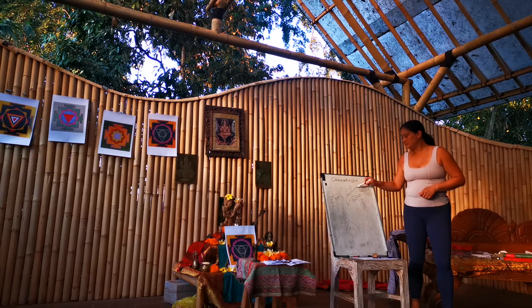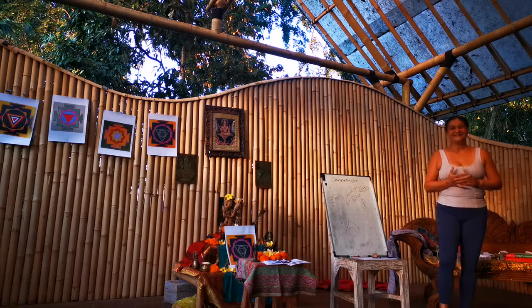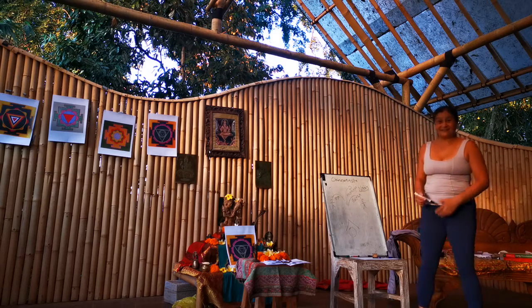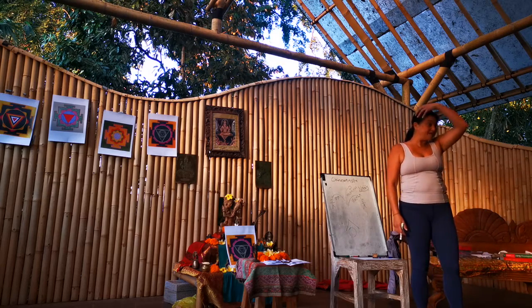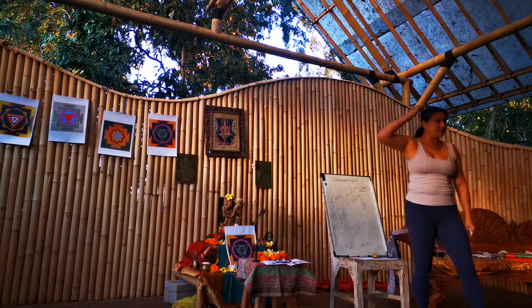Raise your hand if you know what I'm talking about. Ida is the left side of the body, right side of the brain. Pingala is the right side of the body, left side of the brain.